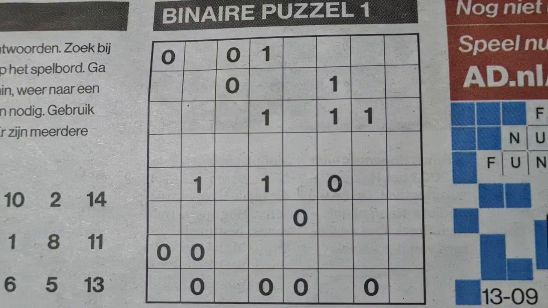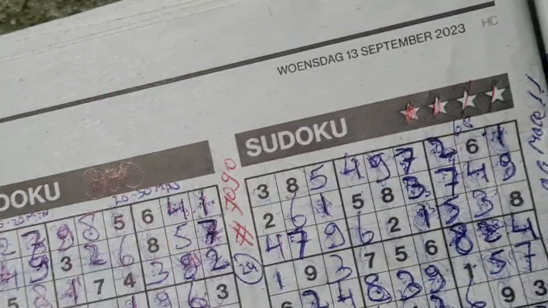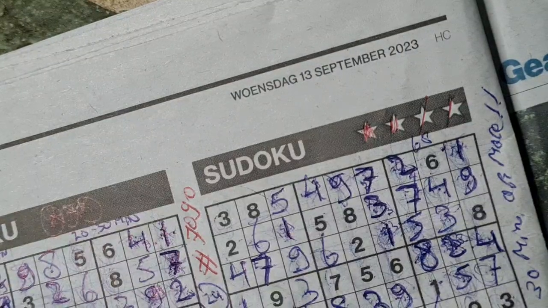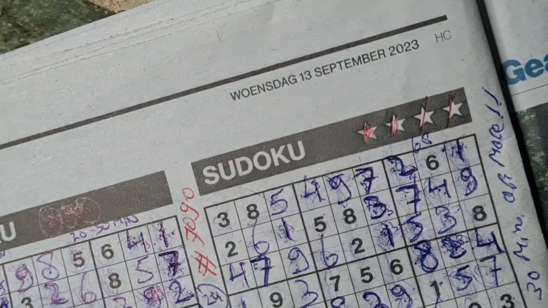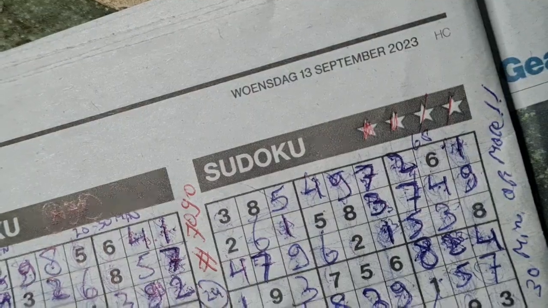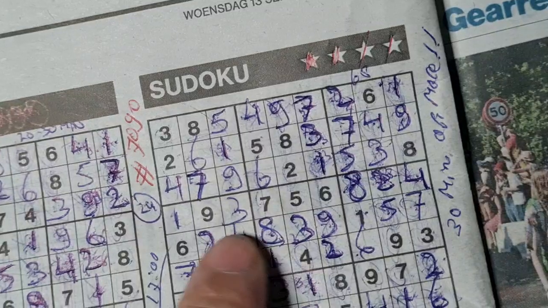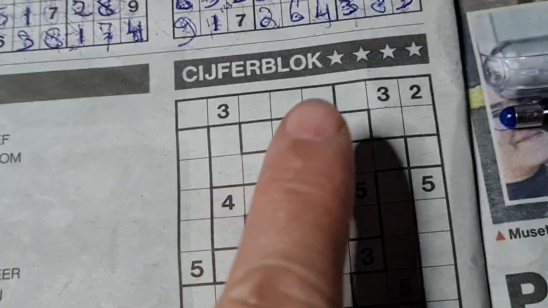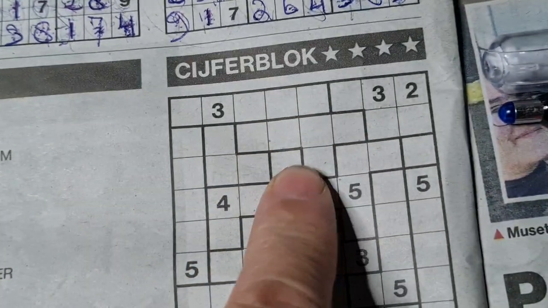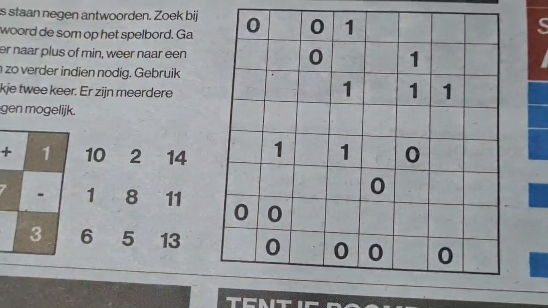Welcome back with the third puzzle in this edition of today's newspaper on Wednesday. Yes, it's still Wednesday evening. Yes, September the 13th, 2023. Already solved two puzzles: the 3 stars, the 4 stars, Sudoku. We have a jigsaw Sudoku left, and the binary. Yes, you are interested in the binary puzzle.